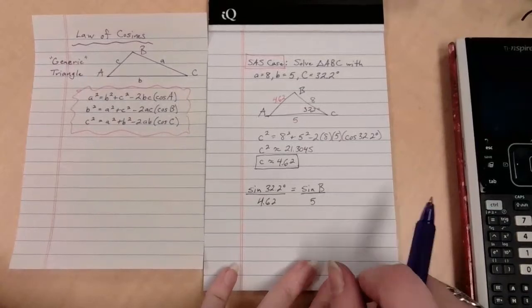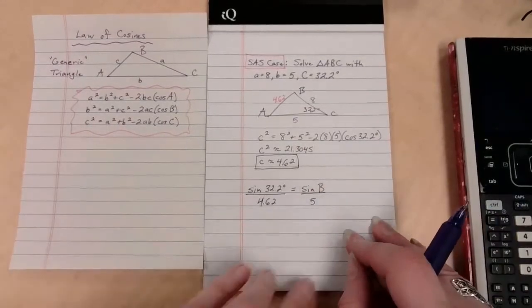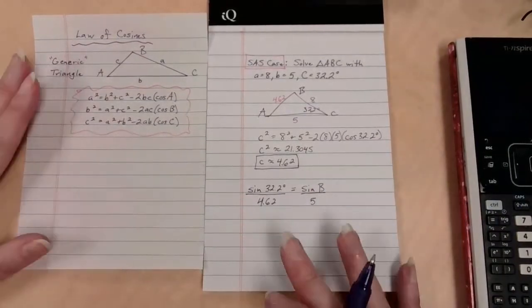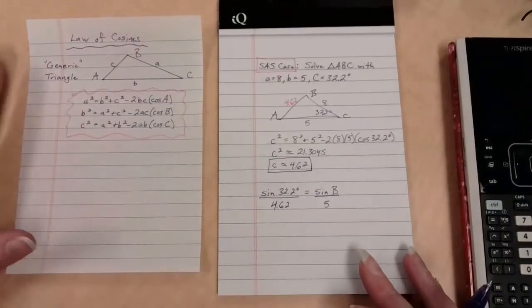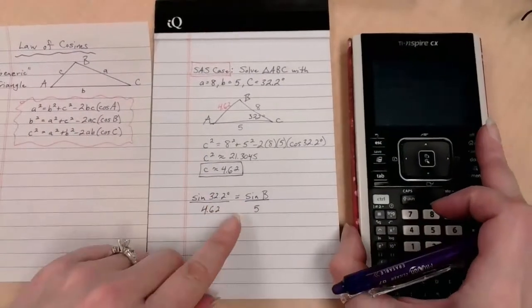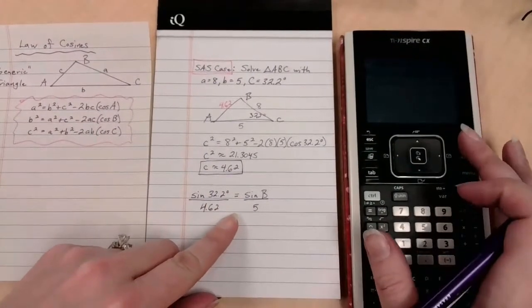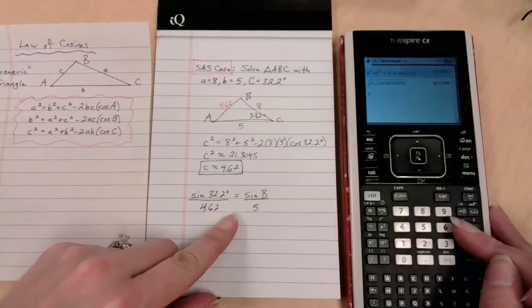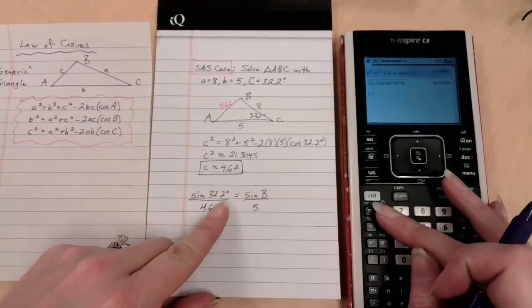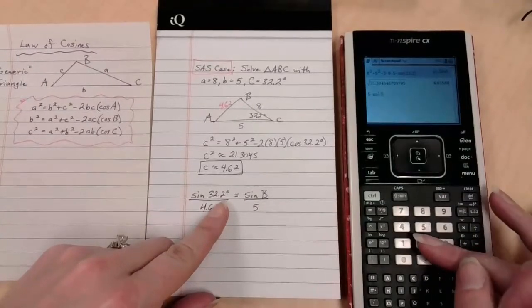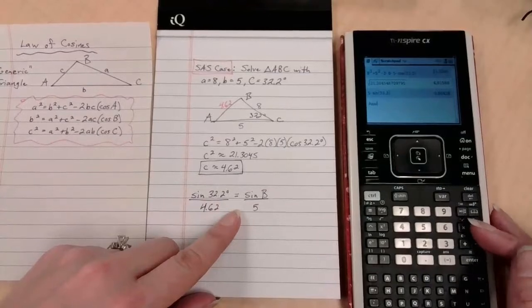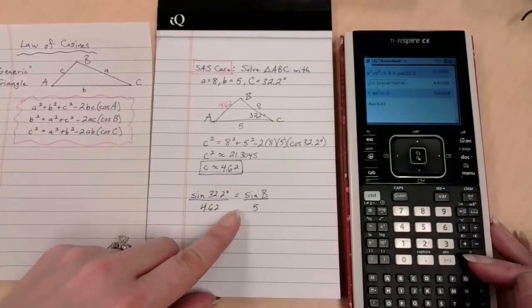And you don't even have to worry about falling into a trap that you can't see. So always pursue the smallest missing angle first, and you will never accidentally be wrong. Again, with cross multiplying here, I'm going to go with 5 times the sine of 32.2, and that's going to be divided by 4.62.